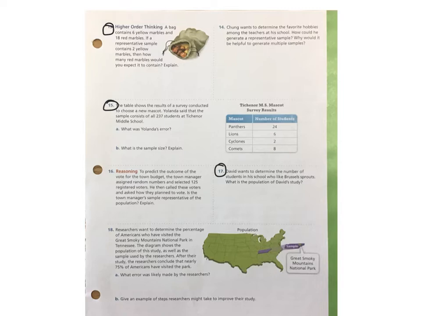Well, in this case, if we know that the sample is a representative sample, then that means it represents the entire bag of marbles and all the different colors inside. So if the sample contains 2 yellow and there are 6 yellow marbles in the bag and 18 red marbles, how many red marbles could we expect? In this case, you can use a proportion to solve.